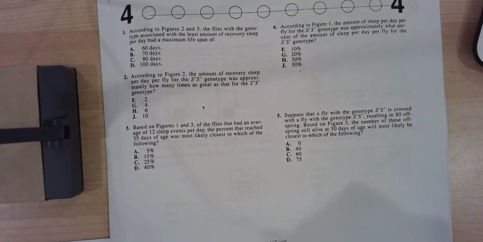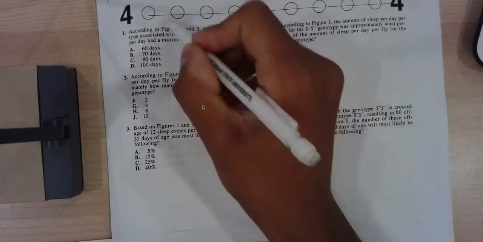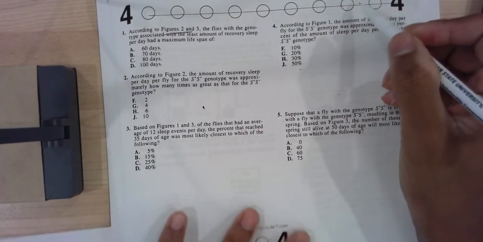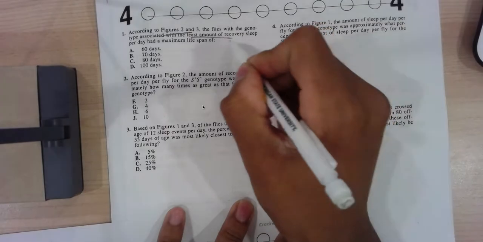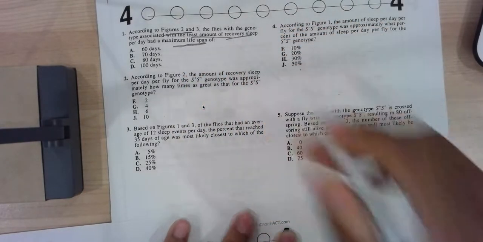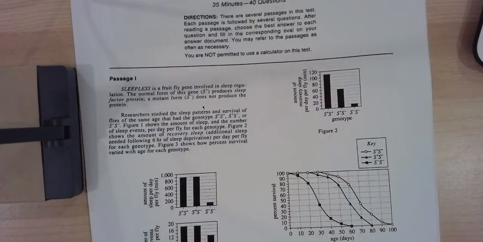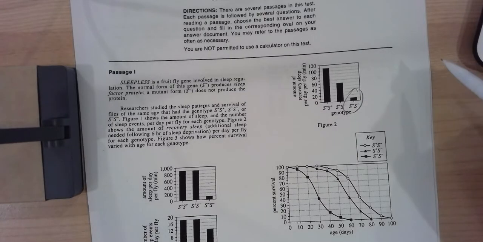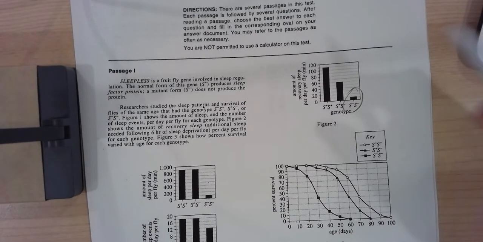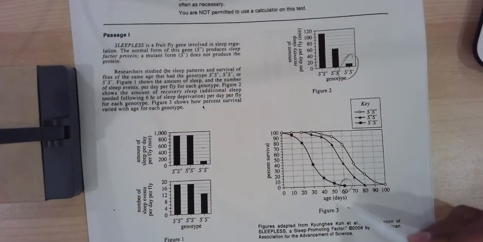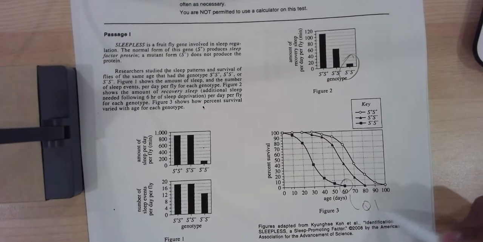Nithya. Figures 2 and 3. Least amount of recovery sleep and maximum lifespan. So if you look at figure 2, the one with the least amount of recovery sleep was S minus S minus. So if you look at figure 3, that would represent the squares. So the maximum lifespan was 60 days, so it'd be A.